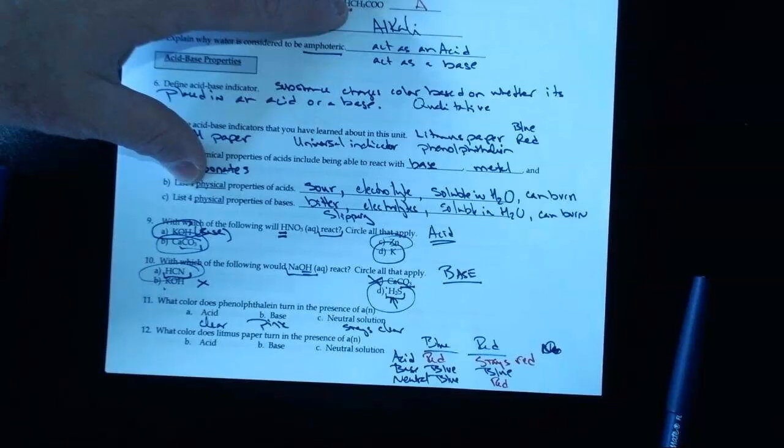Because if I stick a piece of blue litmus paper into a neutral solution, it's blue, and if I stick it into a base, it's also blue. So, if I stick blue in there and it's blue, I have no idea if it is neutral or a base. The only way that I could tell for sure is to use red.